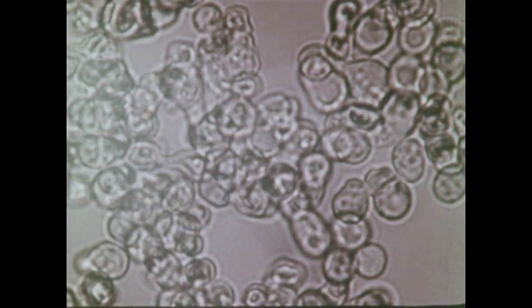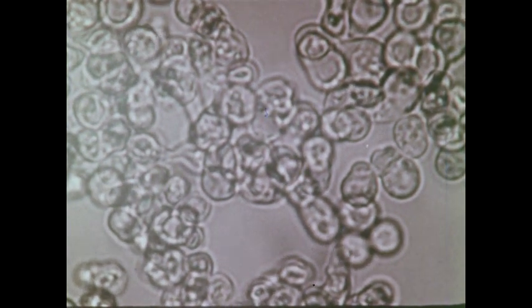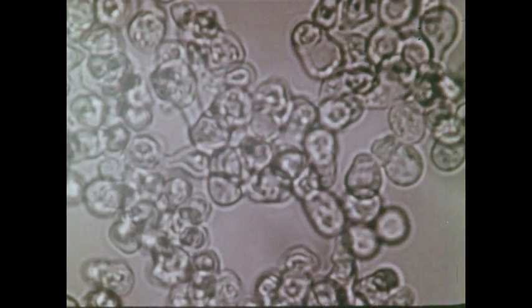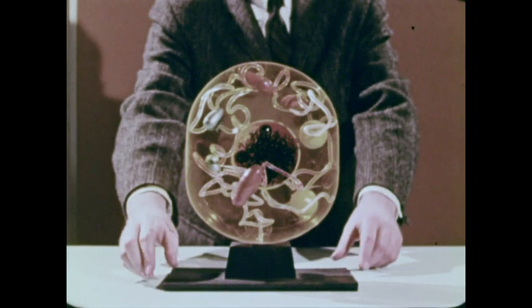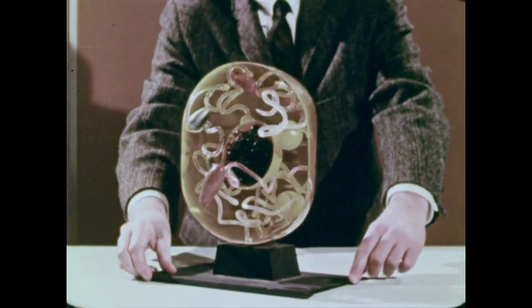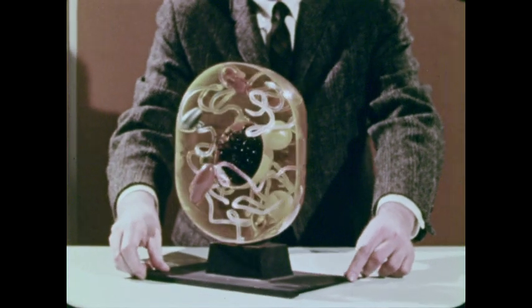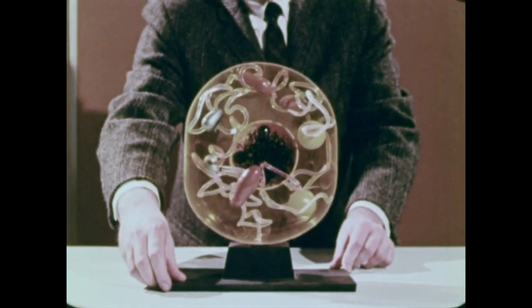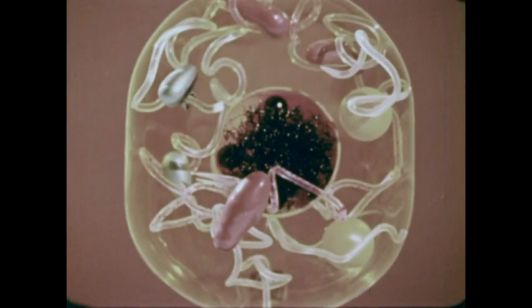For in the cell, chemical reactions and interactions take place and give rise to certain processes known as life functions. Thus, the cell, represented by this model, is the basic unit of life. Although scientists have much to learn about the nature of life itself, they know a good deal about the organelles, the structures of the cell, and the chemical and physical life processes that take place within them.